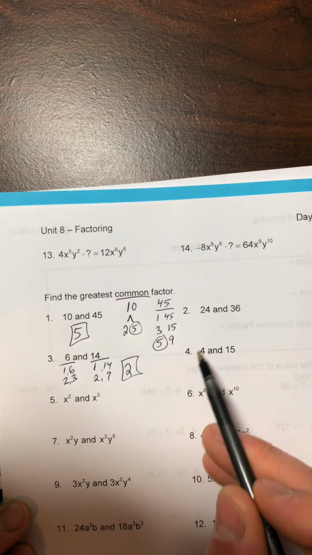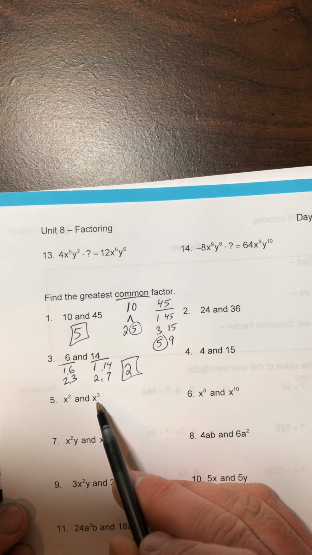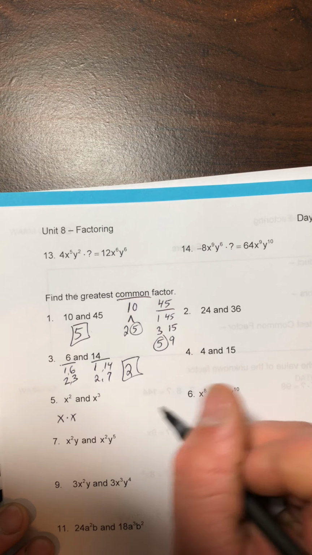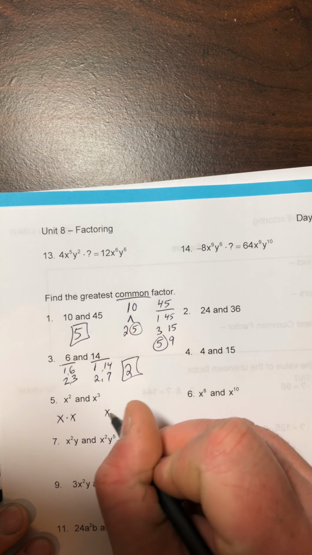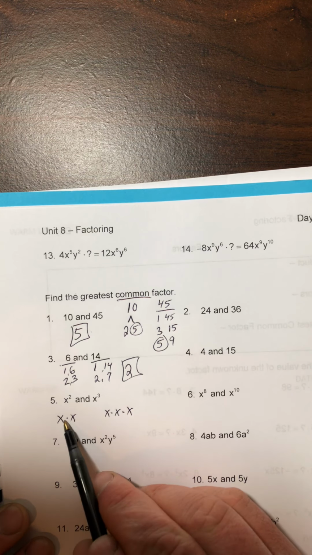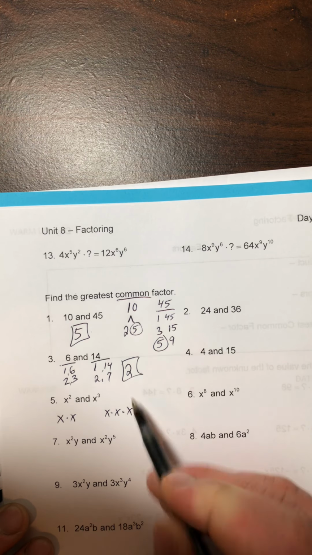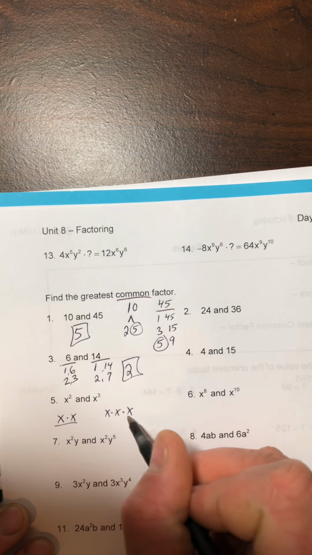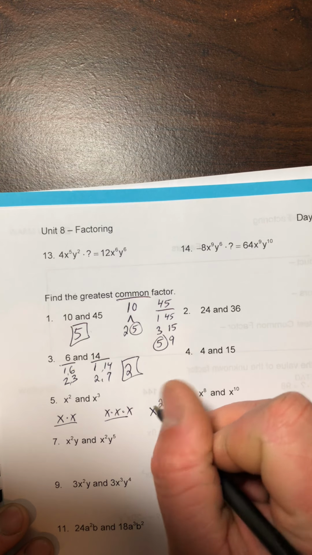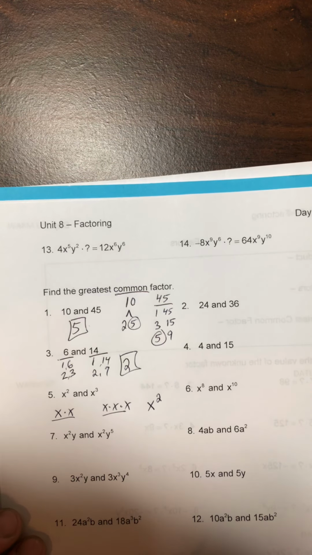You get some of these with variables, x squared and x cubed. Remember, x squared is just x times x. x cubed is x times x times x. How many x's do they have in common? You think of it that way. This one has 2 x's, this one has 2 x's. So your greatest common factor is x squared. It's what they have in common.